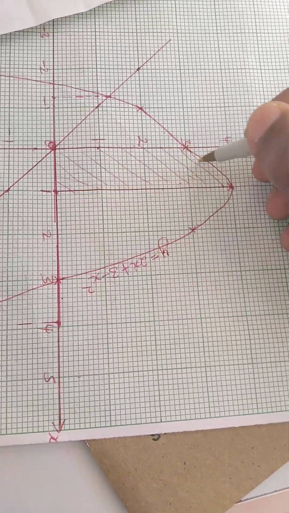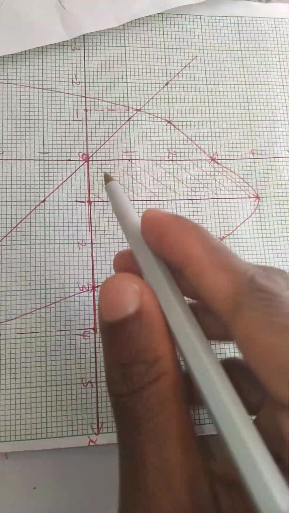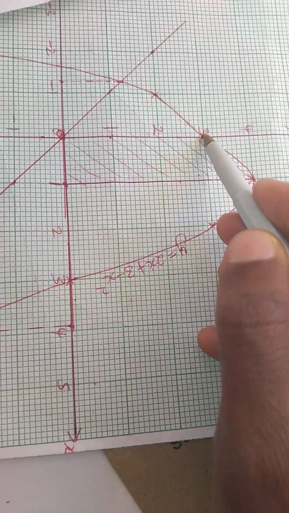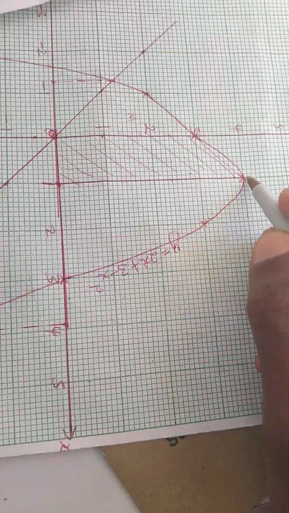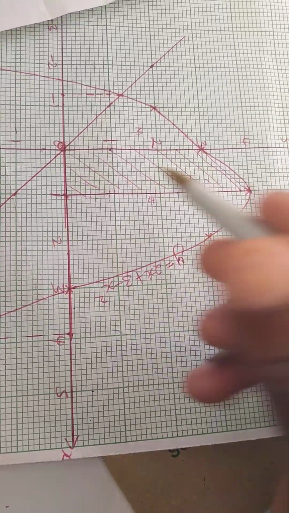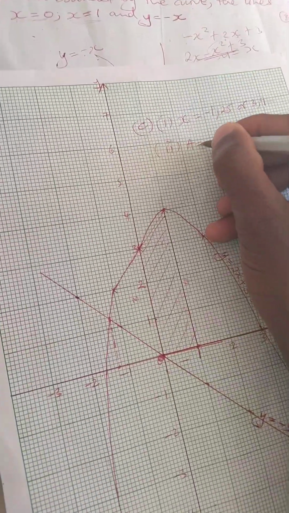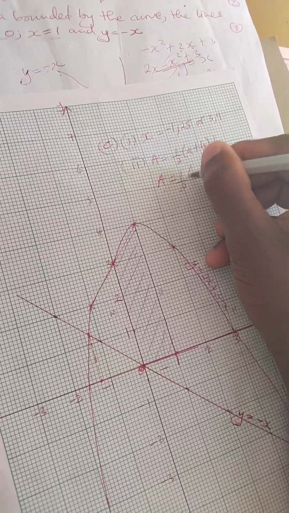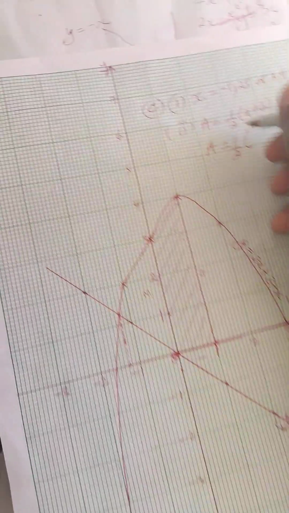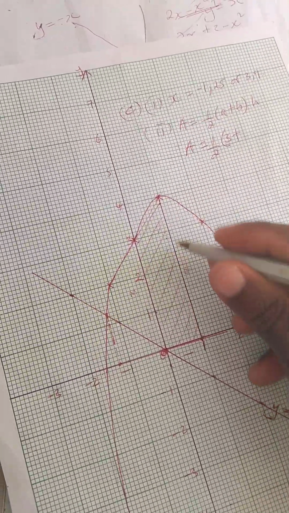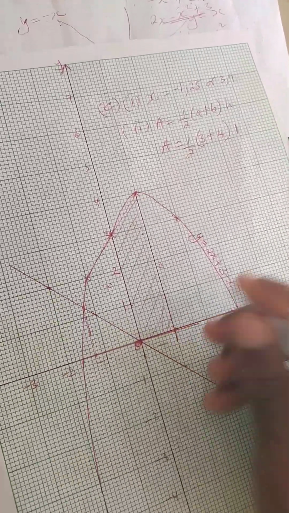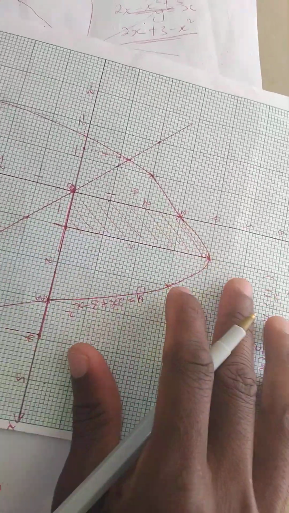This gives us a trapezium. The parallel lines of our trapezium, from here to here, is 3. Then from here to here is 4. Then our height, from here to here, is 1. So we find the area of a trapezium, which is half times a plus b times height. So area is equal to half times 3 plus 4 times height 1.